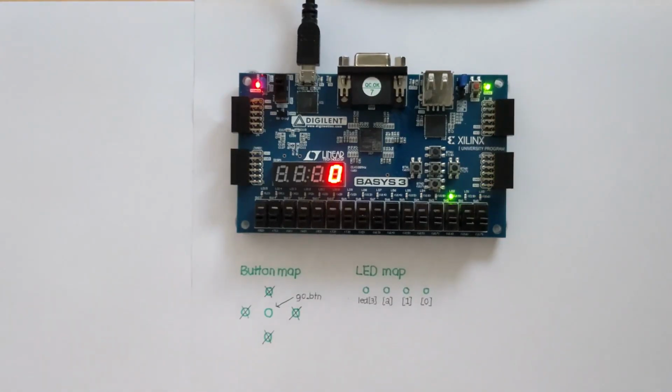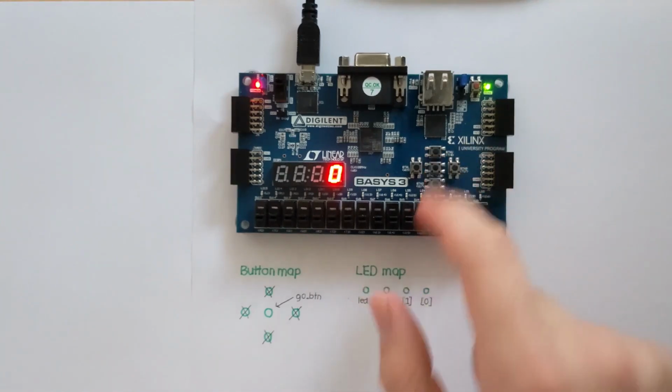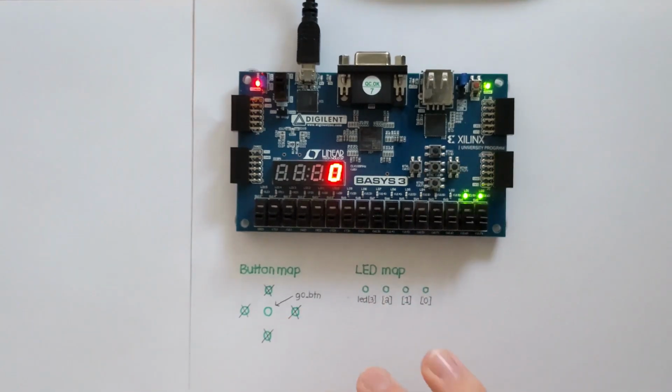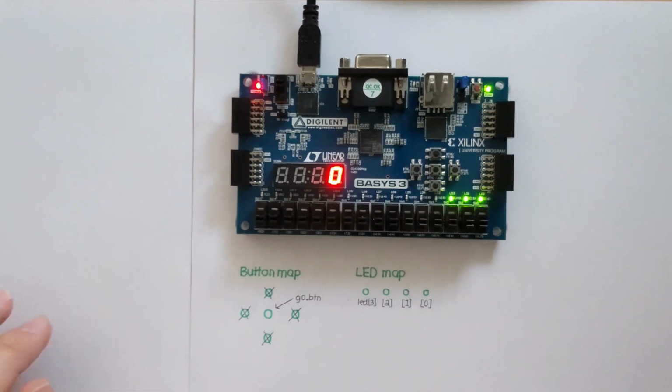Okay, so here we are. I'm going to demo this actual project on the board. I've programmed the board using Vivado, and now let's get started. Before we actually do anything, I just want to point out two things. So here's my little button map. I've mapped the buttons available here to this little picture right here, and I'm showing that only the center button is used in this project, and this corresponds to the Go button input. So when this button is pressed, it's either going to go into finding GCD mode or go into display RAM mode, depending on what state you're in.